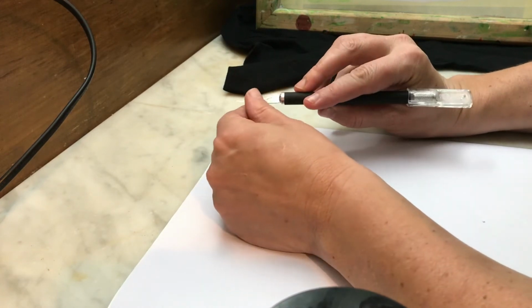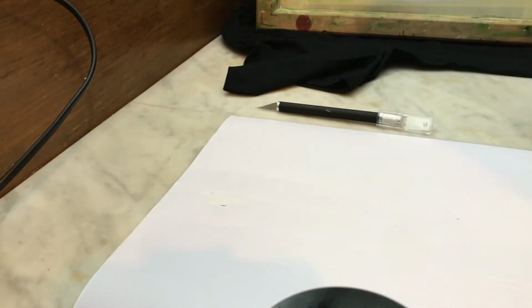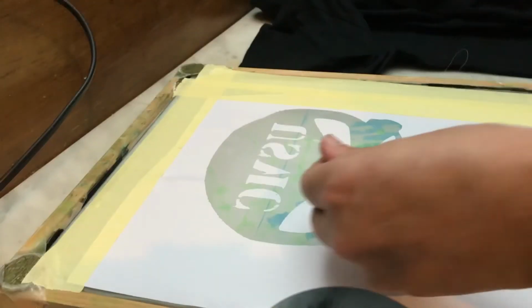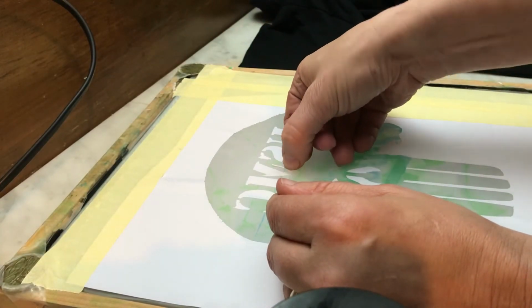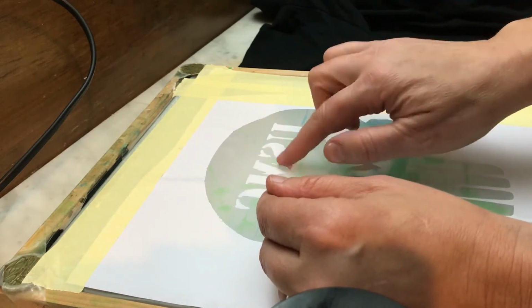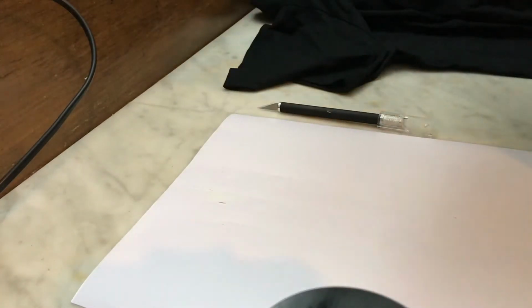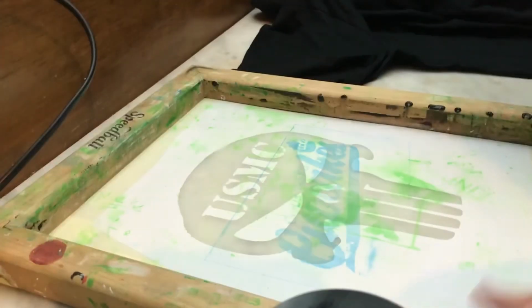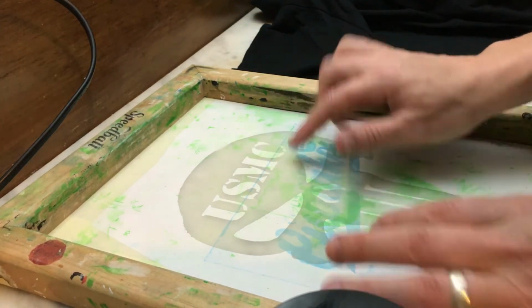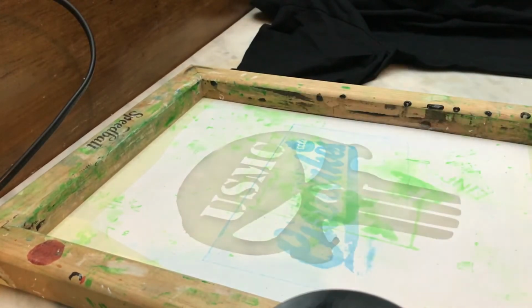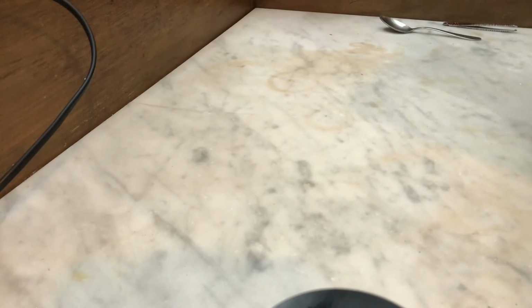I could cut it on the machine again, but I'm just going to get this over with. I'll just put that there. Okay. Probably no one will even notice. We know, but people just don't notice stuff like that.